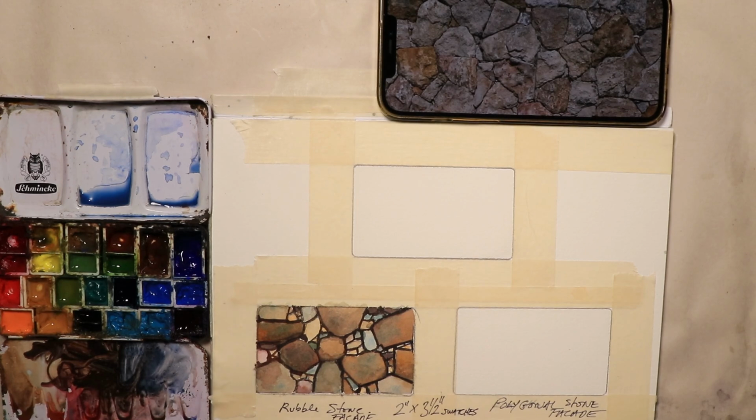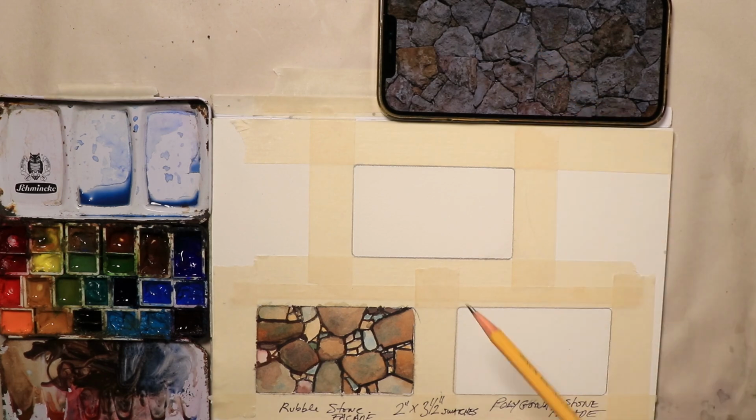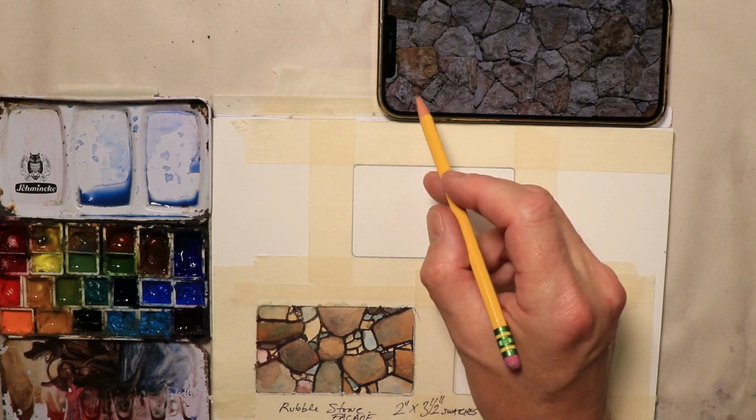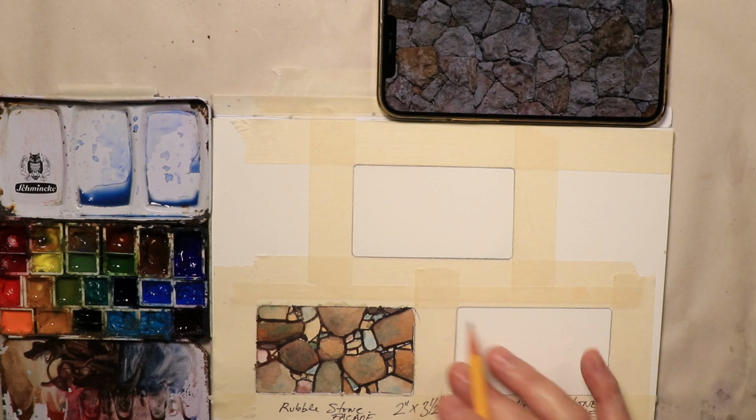Okay, so now let's get started with our polygonal stone facade material. We're just going to use this as our basic guide. So I'm going to take this here and just start to work. I'll probably start over here on the left and work my way over this way and see how it goes.